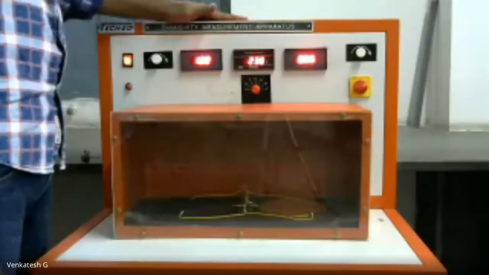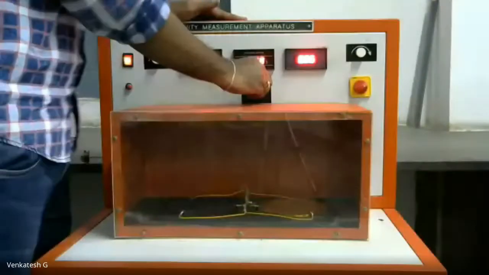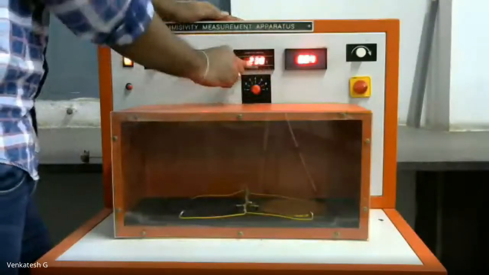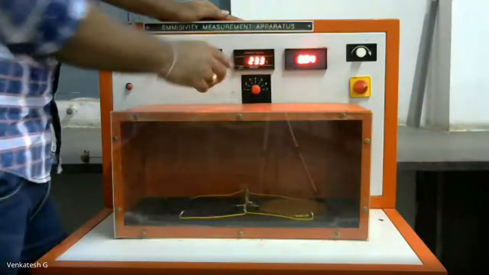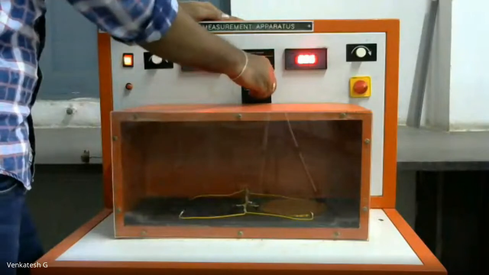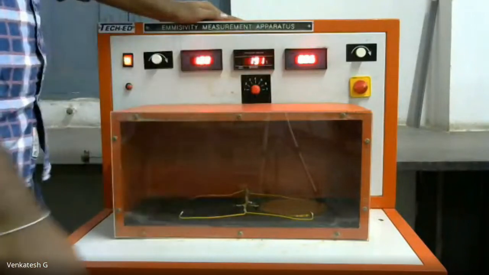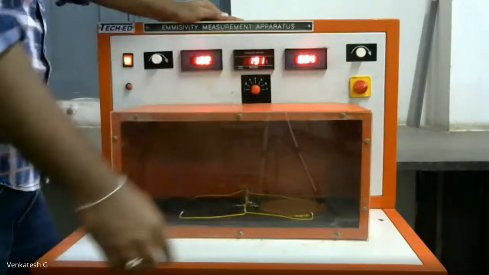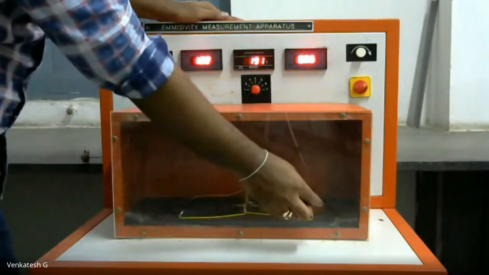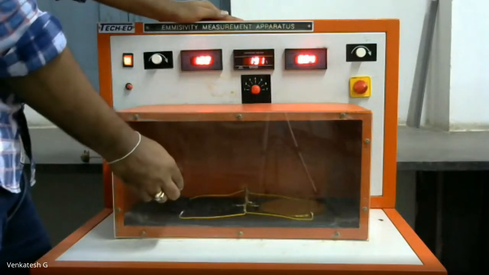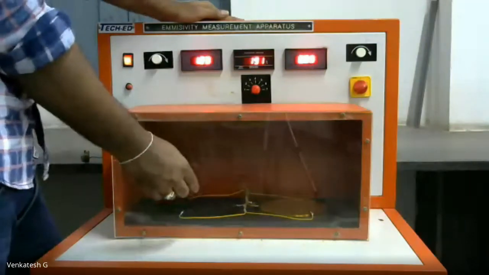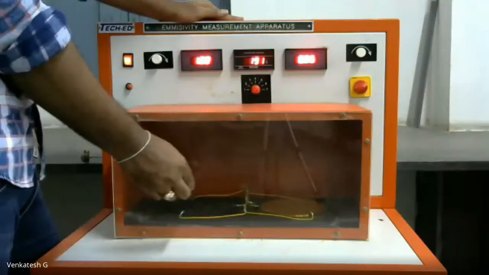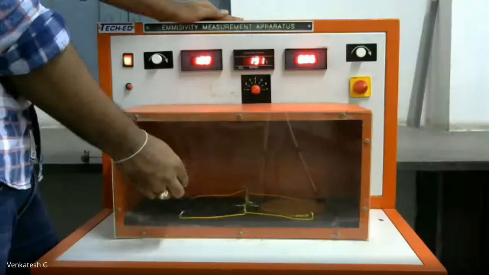Another important point: here you can see T1, T2, T3 are around 230 degrees centigrade, while 5, 6, 7 are around 190. That is, the test plate temperatures are high and the black plate temperatures are lower. This is because, as we already saw in the introduction, the black body is a perfect absorber as well as an emitter.